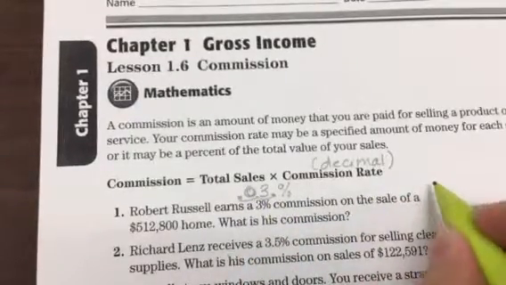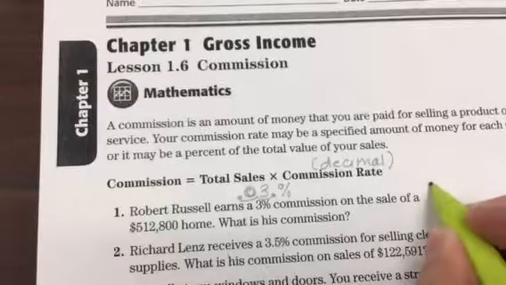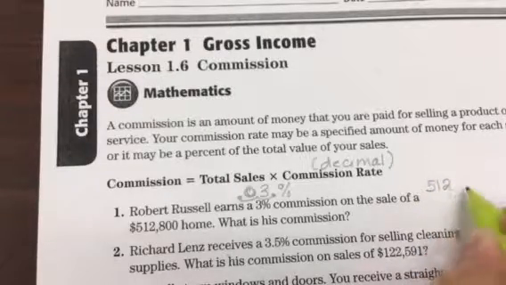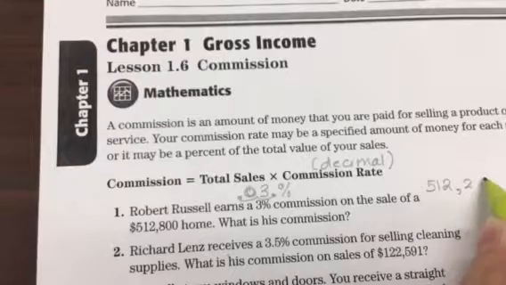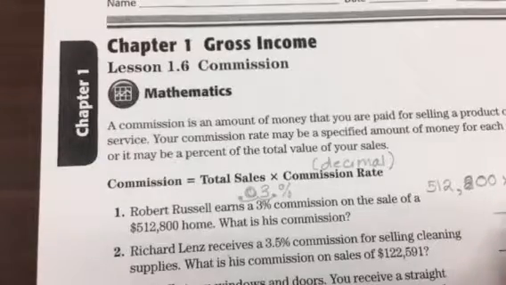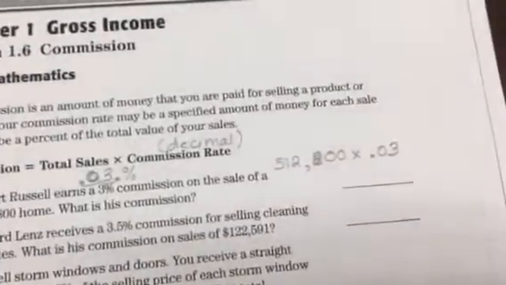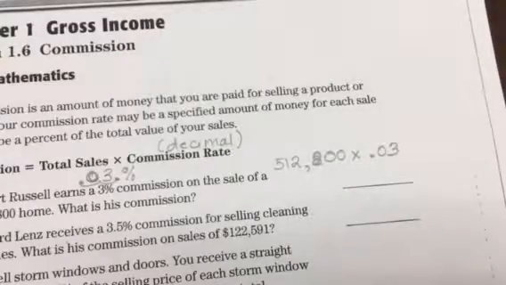So all we're doing is we're taking the sale of the home, and we're simply going to multiply that by the percentage to get our answer. All right.